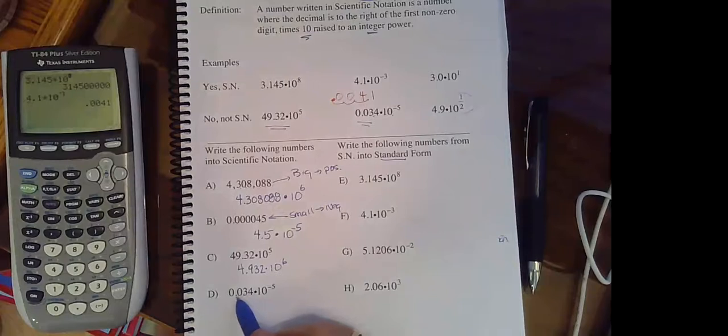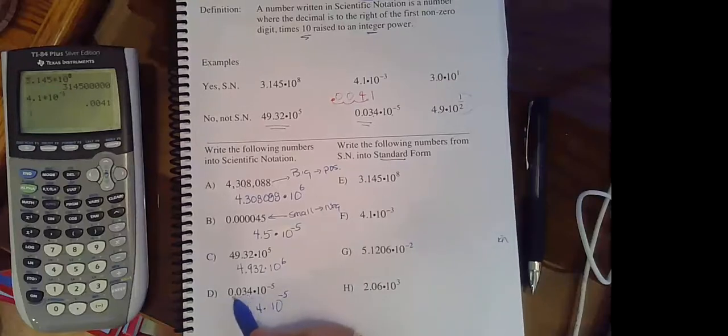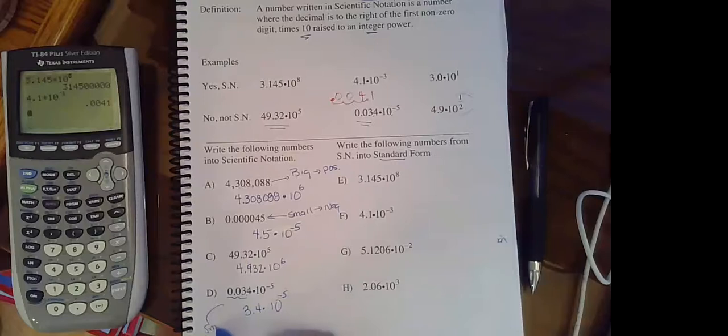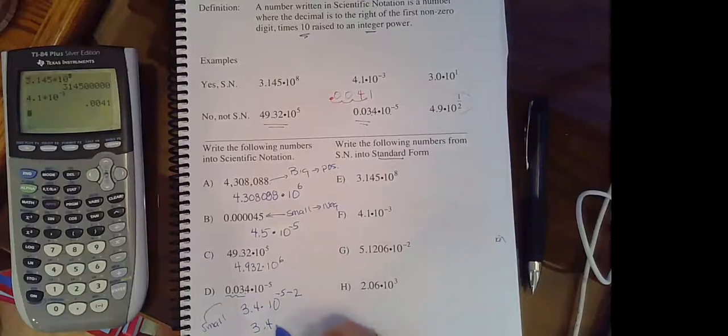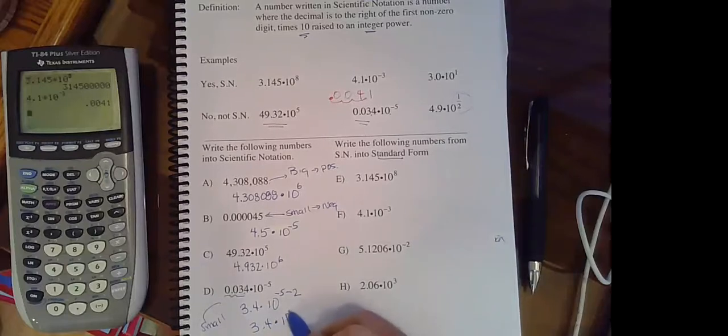This one here, same idea. You're going to go 1, 2. So 3.4 times 10. Okay, there's already a negative 5. And since this is a small number, it's a negative 2. So 3.4 times 10 to the negative 7.